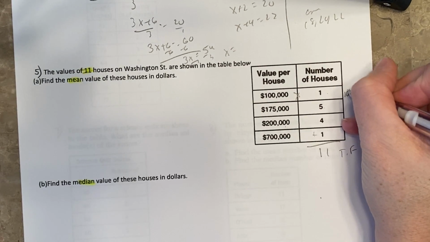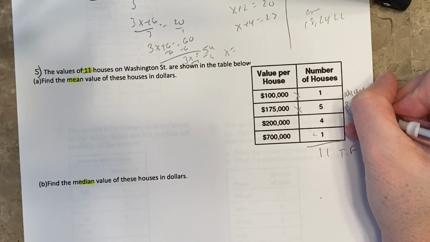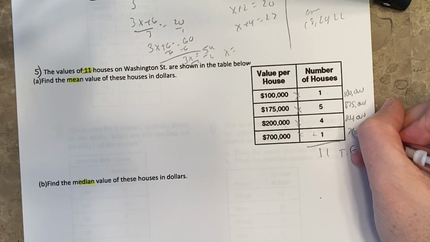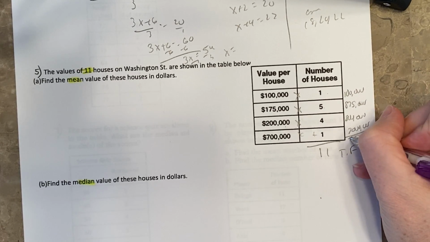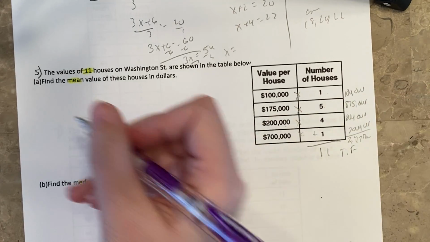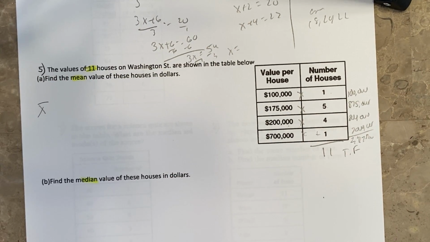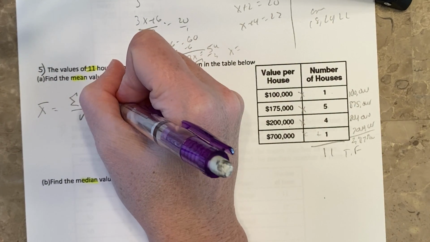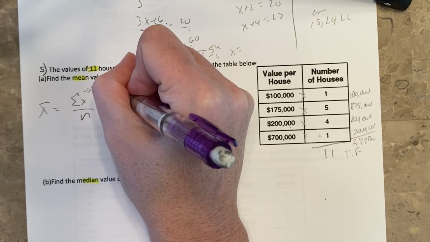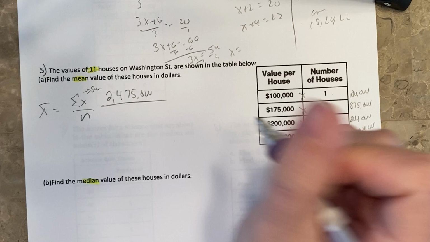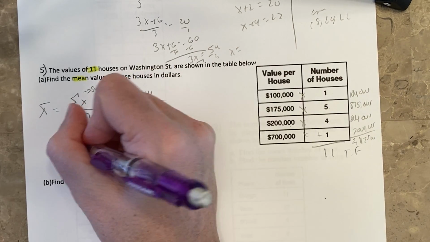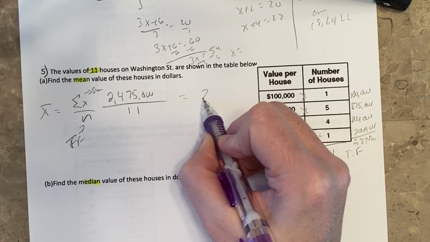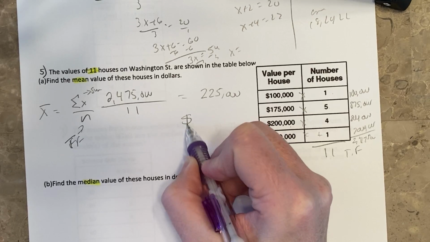So one of these is 100, 5 is 875, 4 would be 800, and that gets us 2,475,000. So again, to get the mean, this is just one way to do it. You would take the total sum, which is 2,475,000, and you divide it by the total frequency of 11 houses. And when you divide, you should get 225,000.